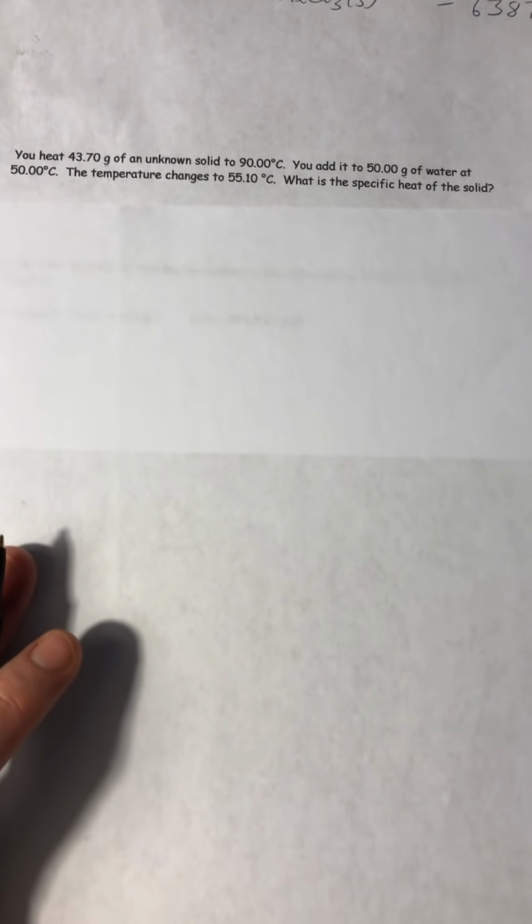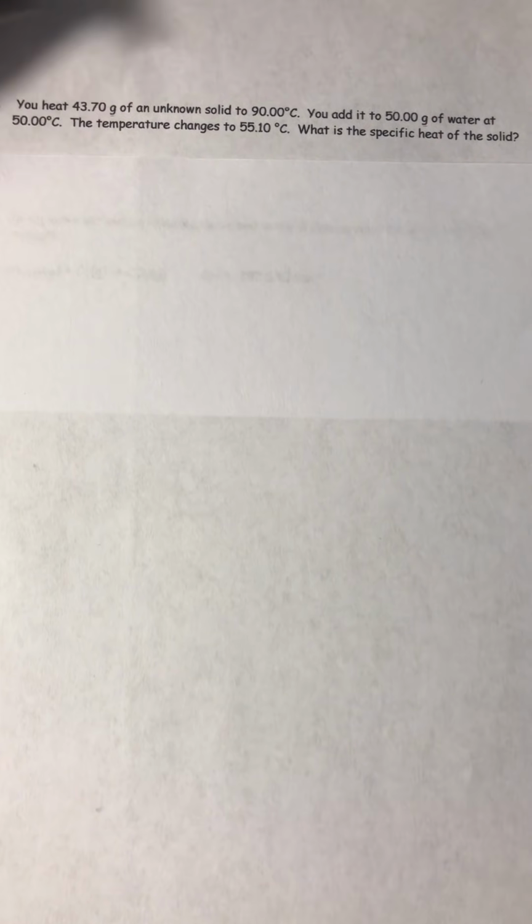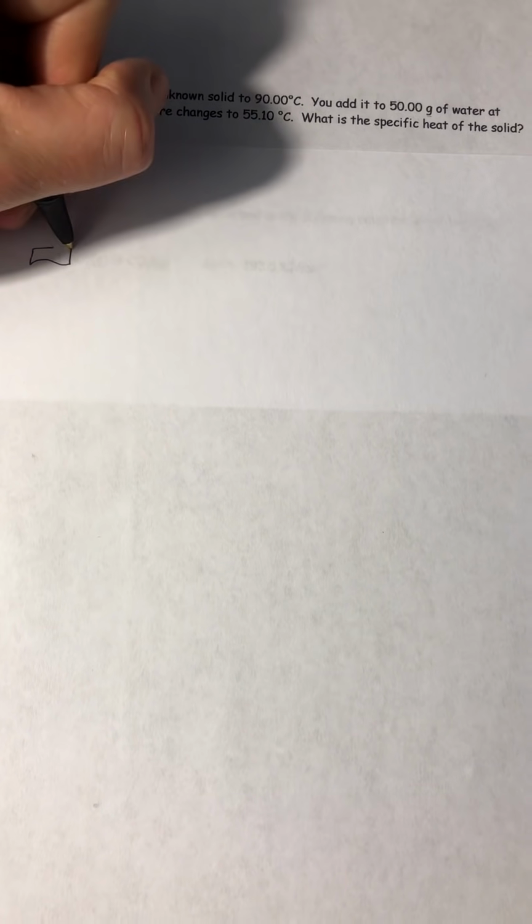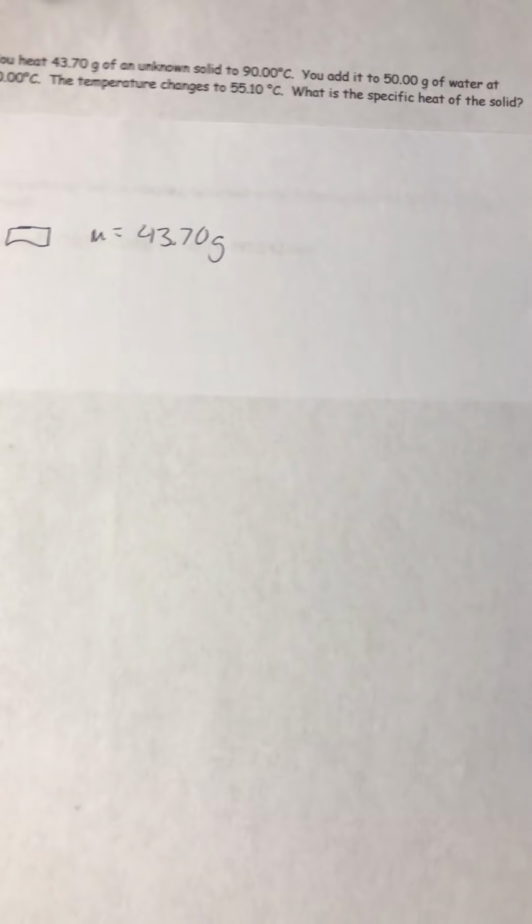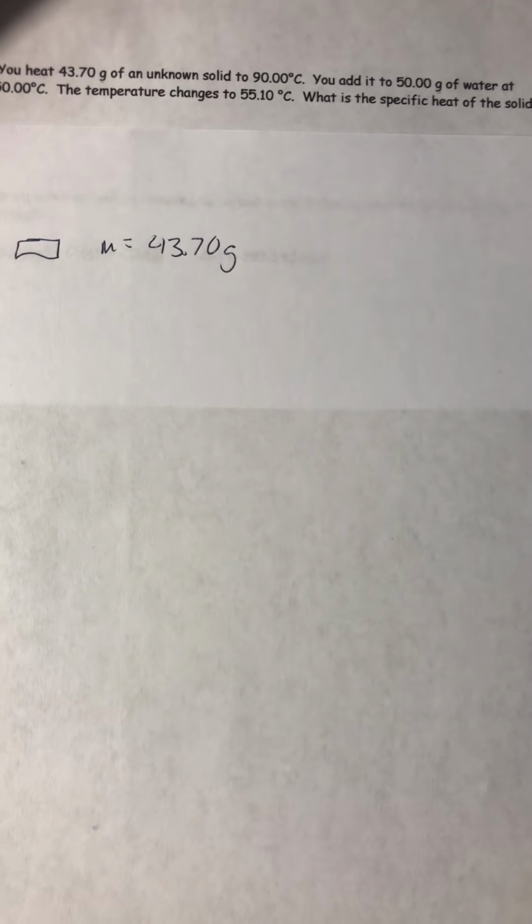Number 8, woo, we're getting through it. This concept seems to have been lost on a few of you, so hopefully this helps get us through it. It says you heat an unknown solid to 90 degrees. So you've got this solid that has a mass of 43.70 grams, and you heat it up. It's hot. It's at 90 degrees Celsius.